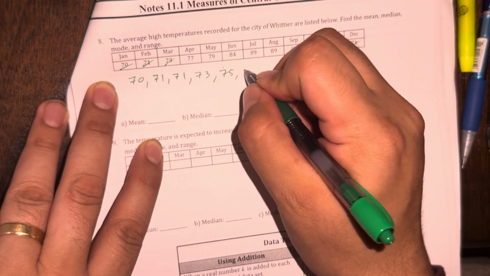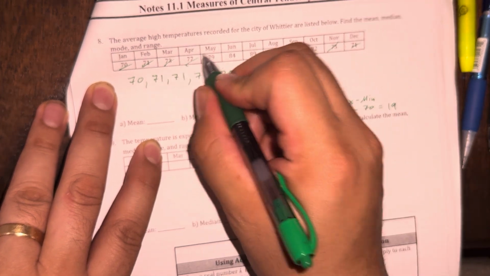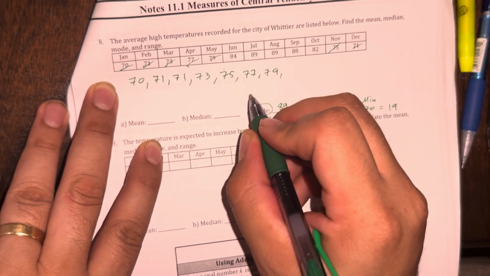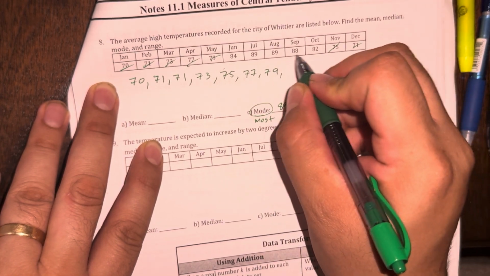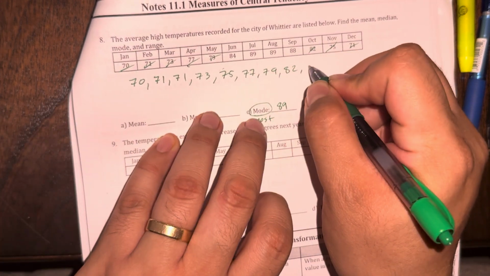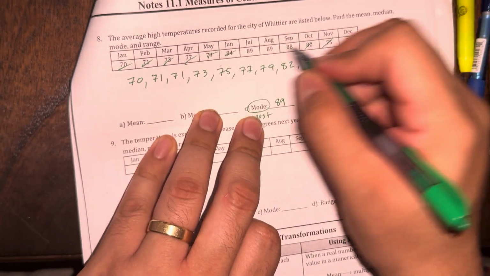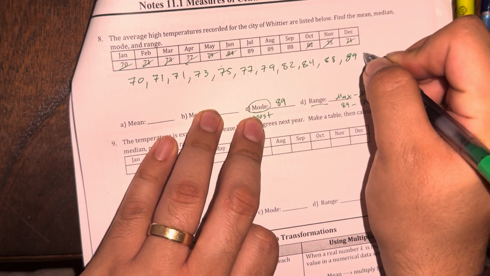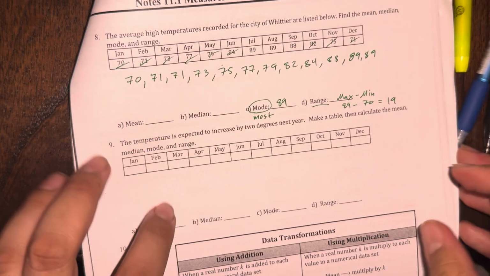No 76, but we have a 77 and a 79. Here we go. We're now going to go to the 80s. 81, no, but we have an 82. No 83, but we have an 84. And then we have last three values, which is 88, 89, and 89.